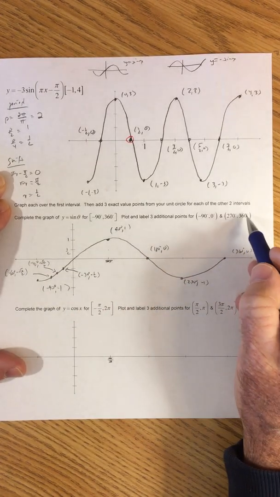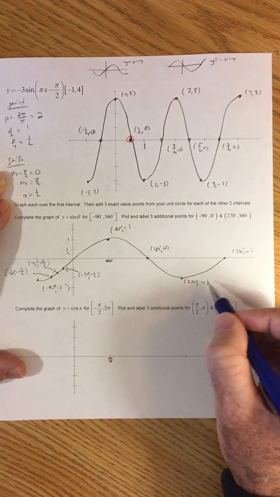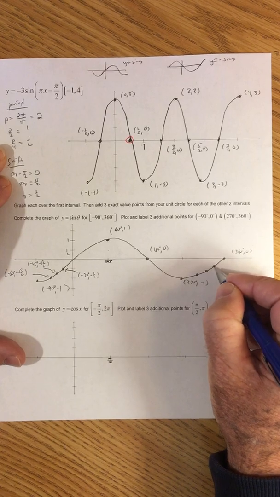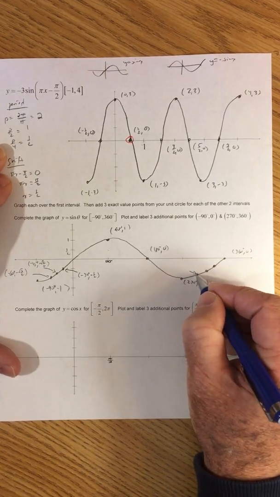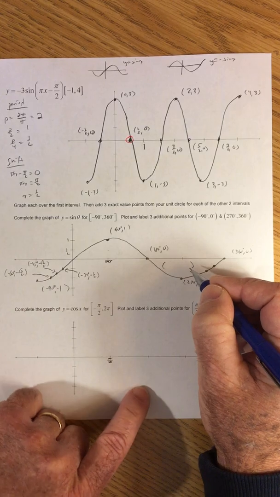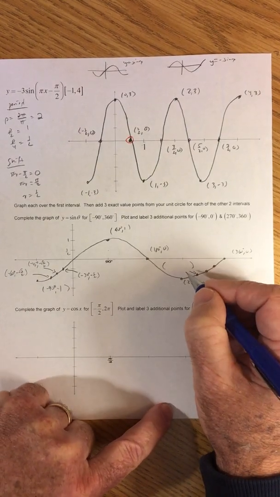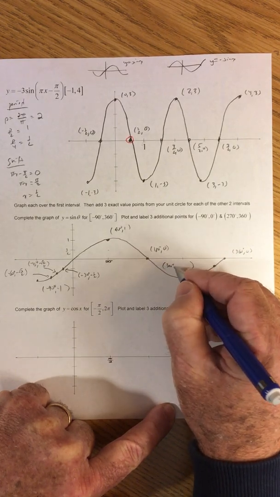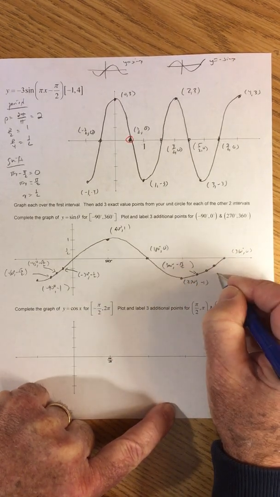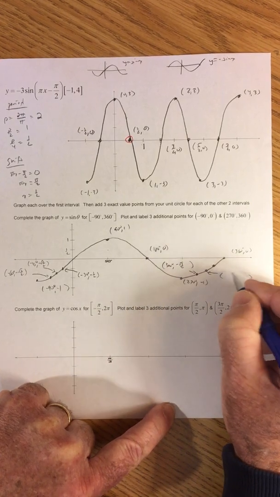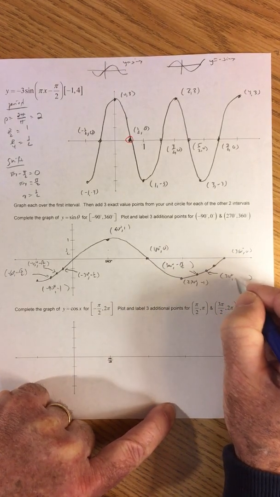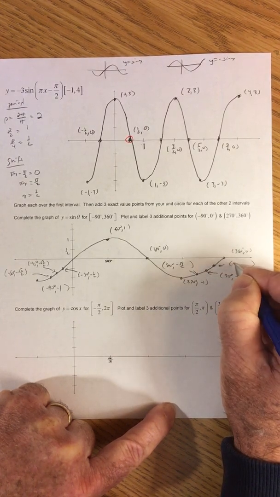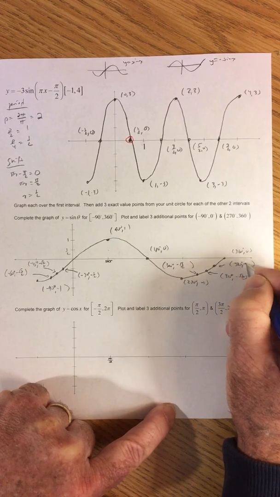All right, I also say between 270 and 360. Well, we want 3 more points up here. And again, if you go to your parent graph, you'll find these. You can also go to the unit circle to get them. Okay, this one is 300, -square root of 3 over 2. This one right here is 315, I should say, -square root of 2 over 2. And this one is 330, -1/2.